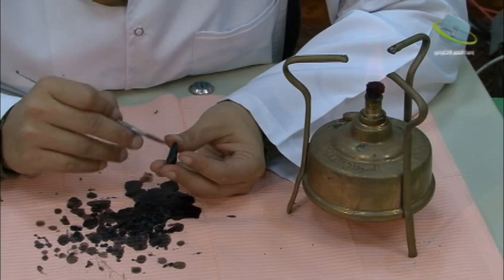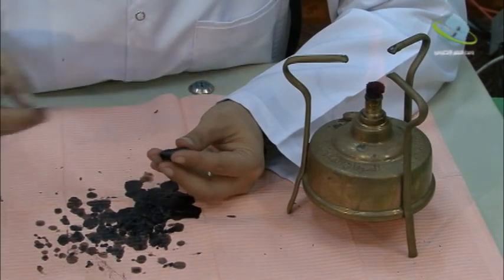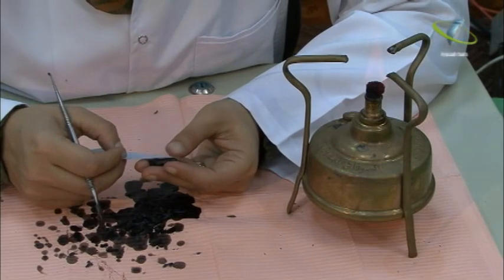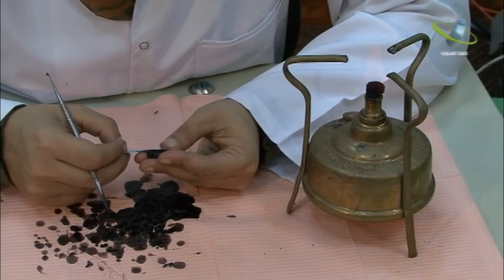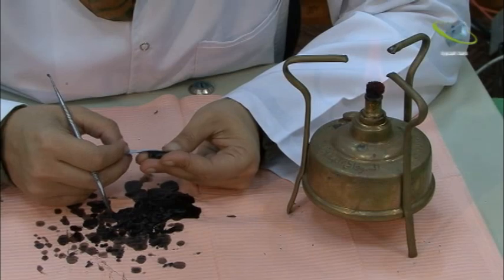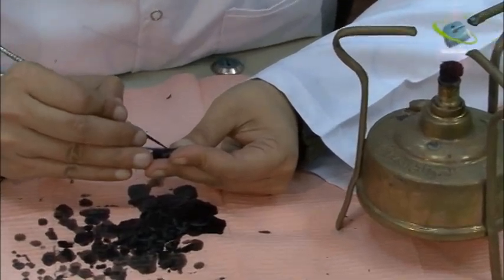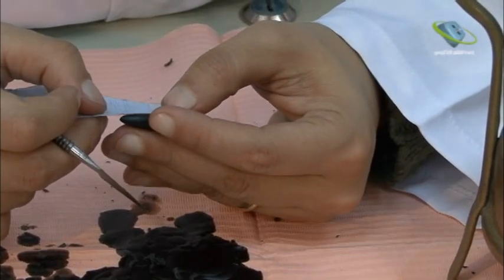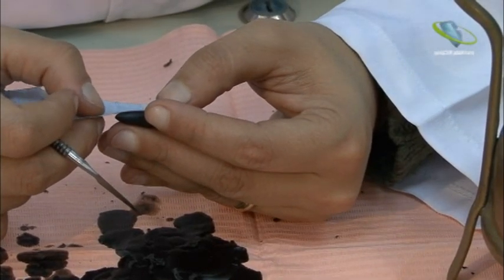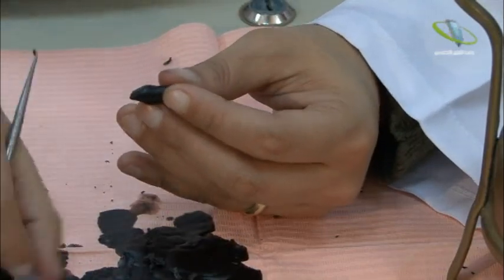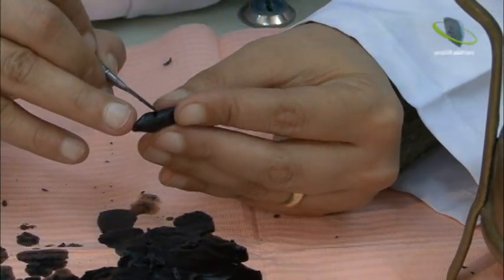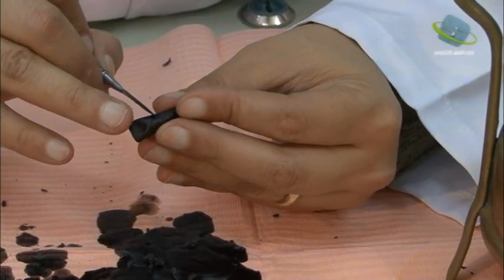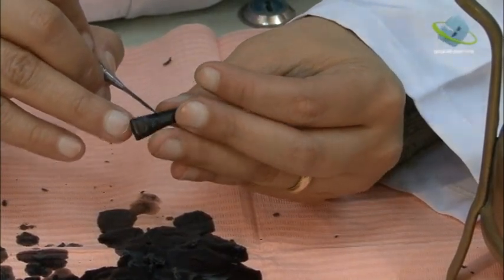We will start making the cervical line. To make the cervical line, we have to measure the length of the crown and the length of the root. The length of the crown is 10.5. The length of the root is 13. And we will draw a line encircling the neck of the tooth.